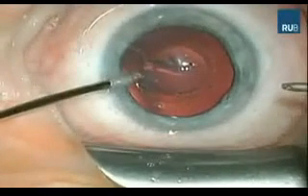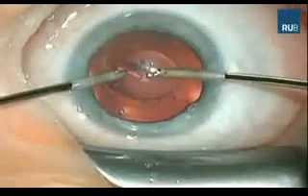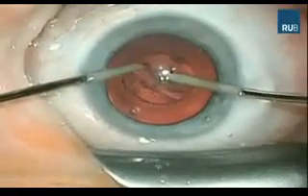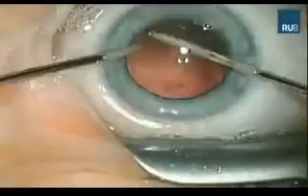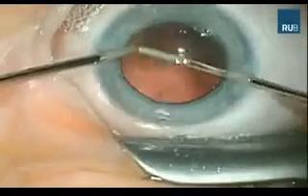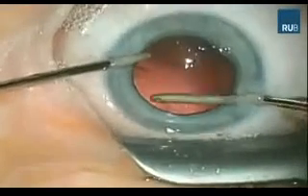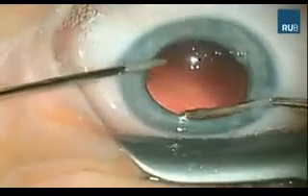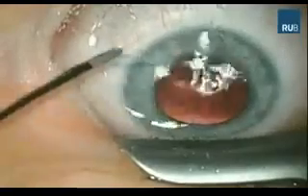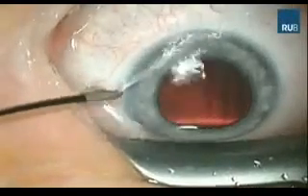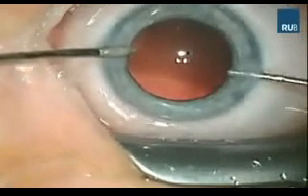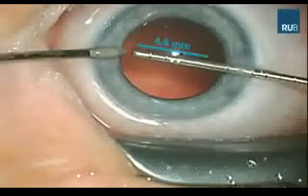The nucleus and the cortex are removed using bimanual irrigation aspiration handpieces, followed by the polishing of the posterior capsule as well as the backside of the anterior capsule. After meticulous cleaning of all epithelial remnants, the capsulotomy diameter is measured horizontally using the Engel measurement device. The measured diameter is 4.6 millimeters, which is exactly what we aimed for.